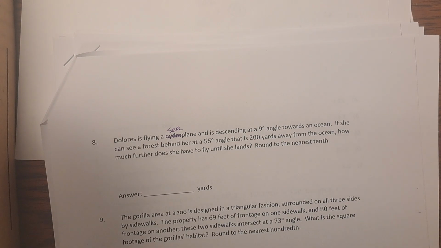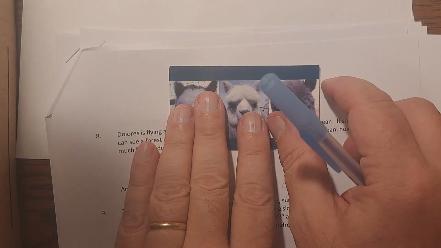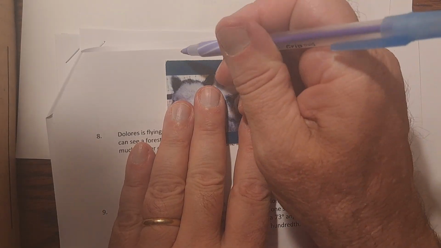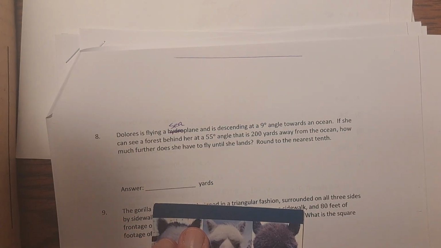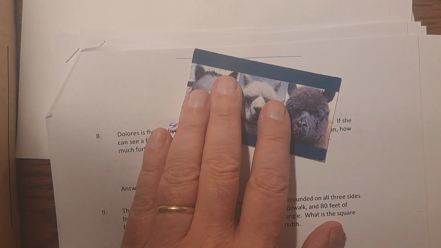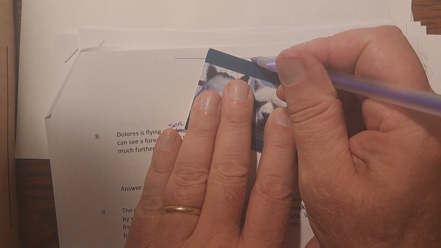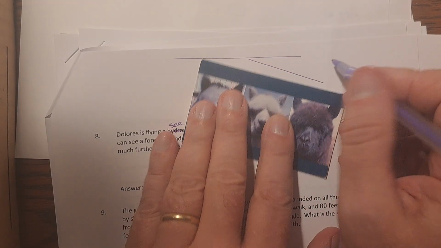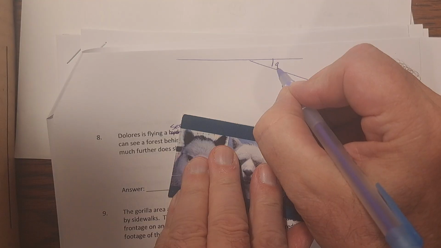So let's say that this line is parallel to the ground, and then a 9-degree descent angle would look like this, 9 degrees from the horizontal.